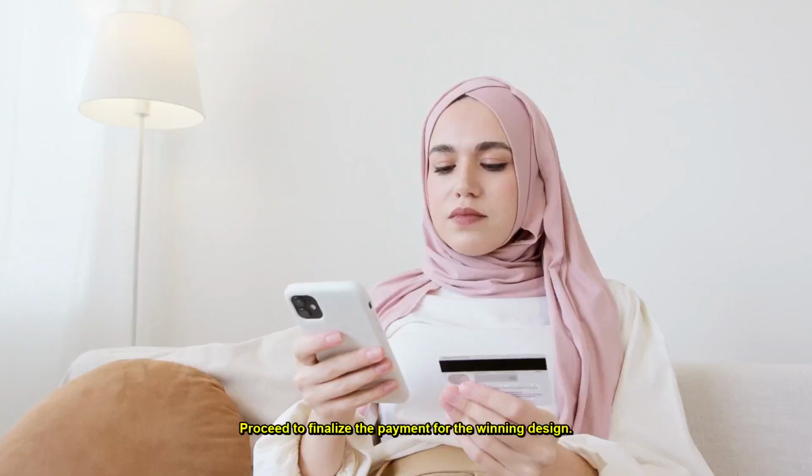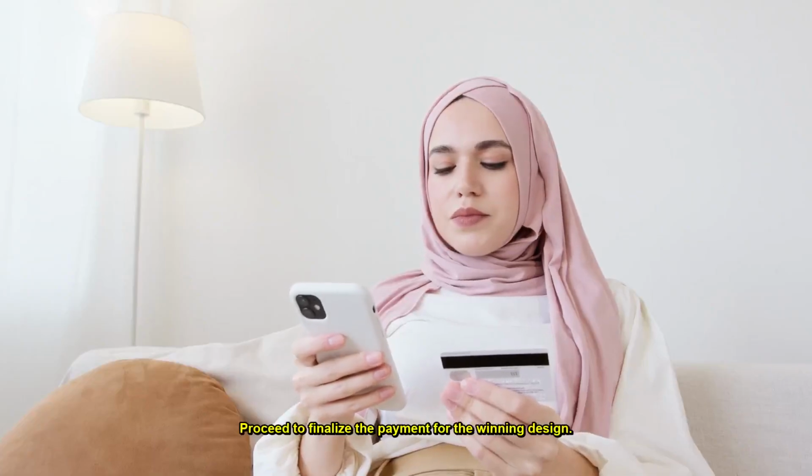After submitting your brief, designers will begin to submit their concepts. Take the time to review each submission carefully. Provide feedback to designers whose work resonates with you. Engage with designers directly for any adjustments or questions. Once the contest ends, choose the winning design that best meets your needs. Proceed to finalize the payment for the winning design.